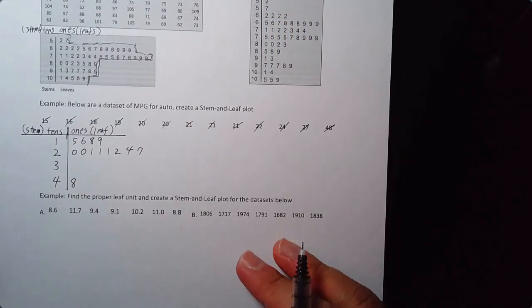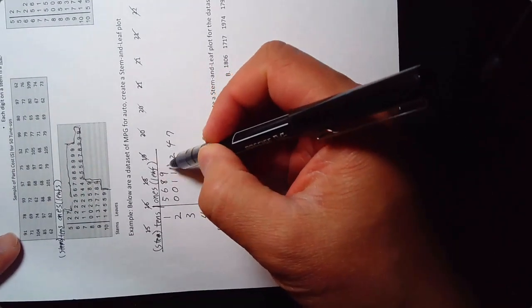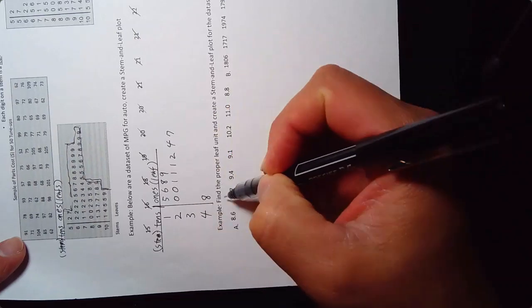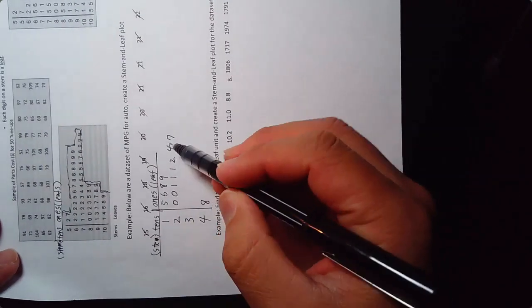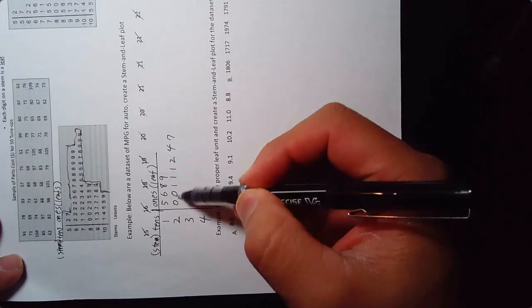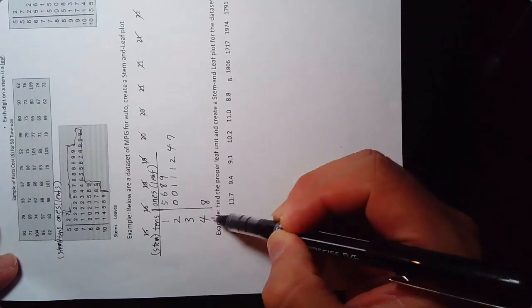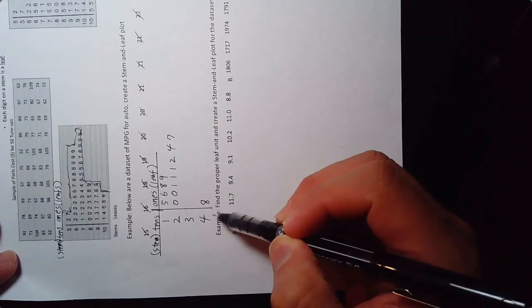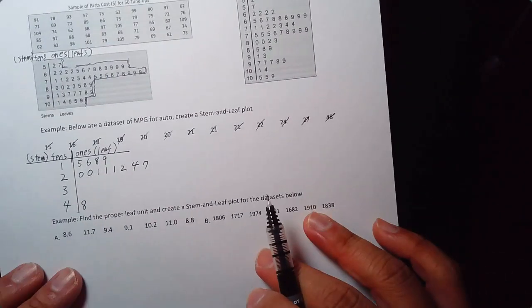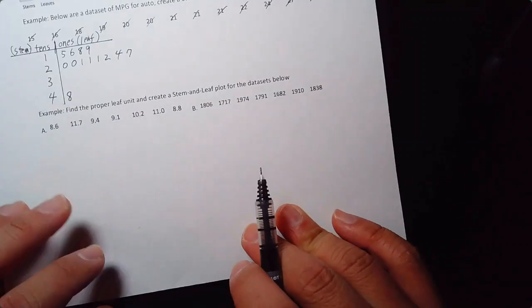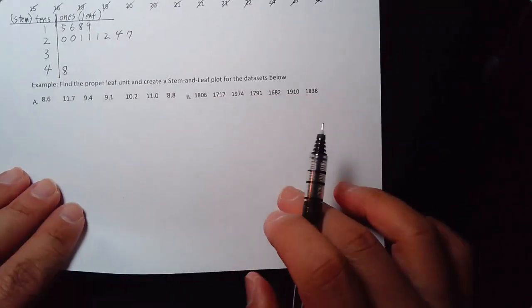Now if we look at it, we can flip it over and very quickly see that this is skewed. Most of the automobiles get around 20 miles a gallon, the 20s. And then there's nothing in the 30s, and there are outliers here. Maybe this is a Prius or something, 48. Okay. Let's do 2 more examples below here.